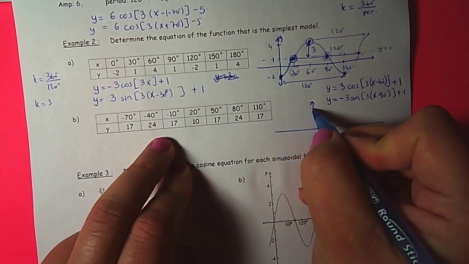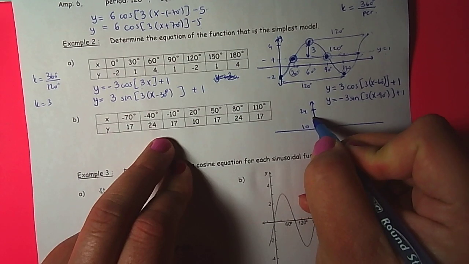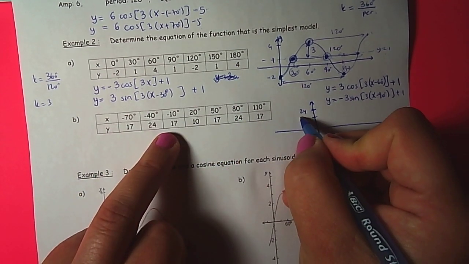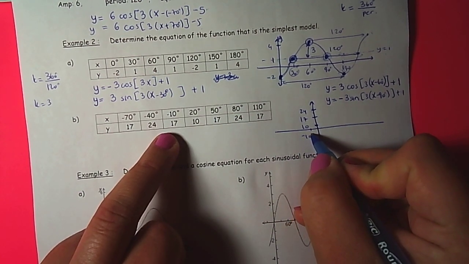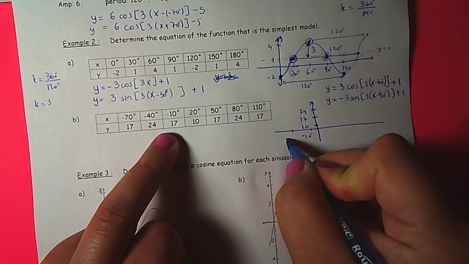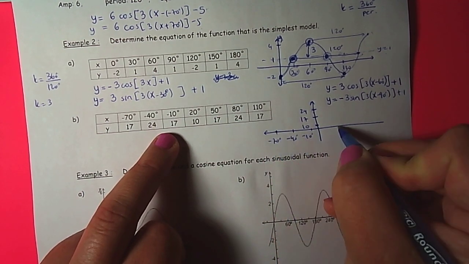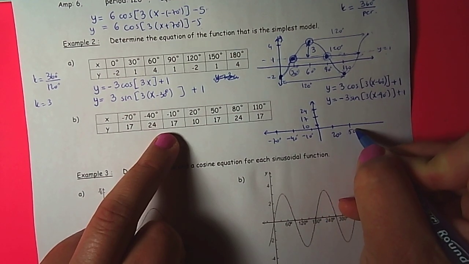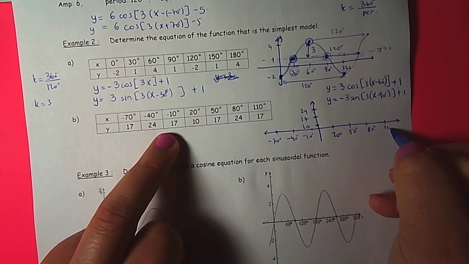So maximum value is 24, minimum value is 10, and looks like these zeros are happening at 17. So we have negative 10, negative 40, negative 70, and 20, 50, 80, and 110.